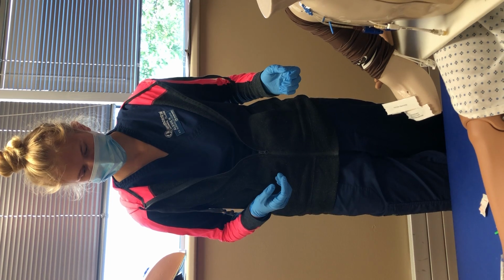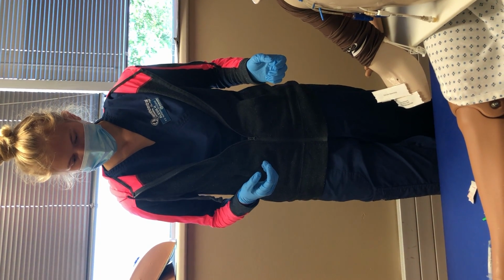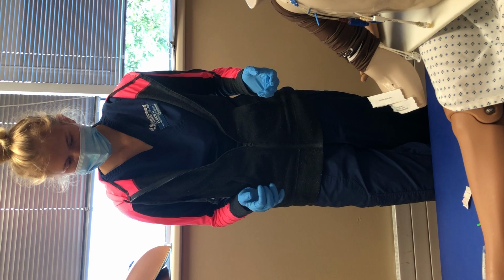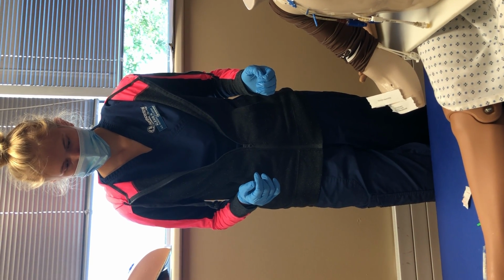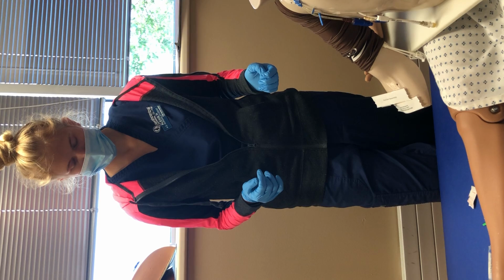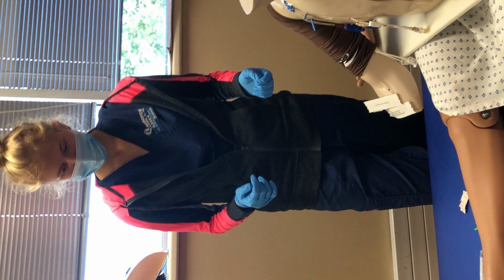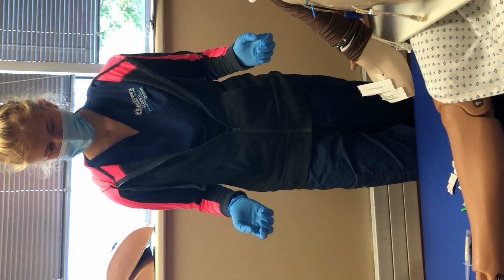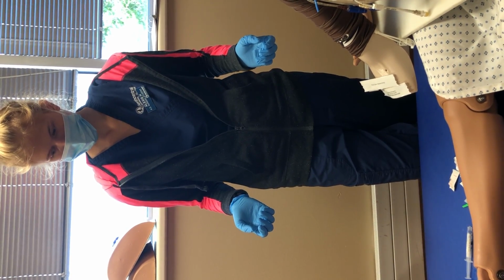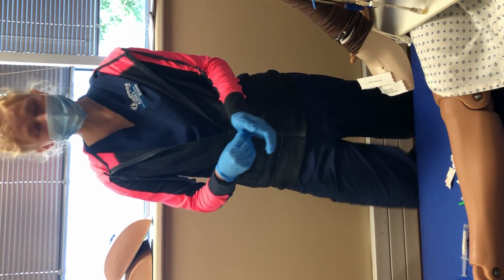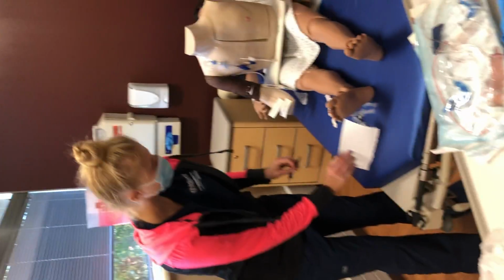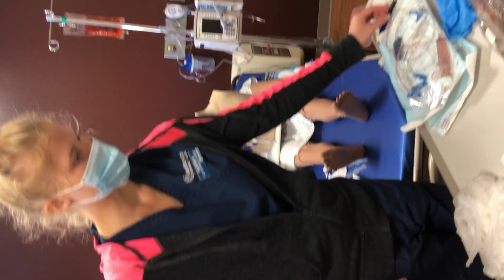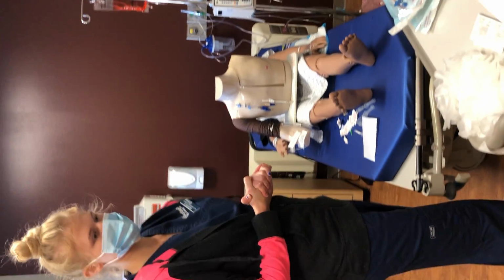I would document the amount of milliliters I used, and then I want to dispose of all my supplies here, and then I'd go ahead and go to my next skill. So I take off my gloves, wash my hands, and then I want to go ahead and explain my next procedure.